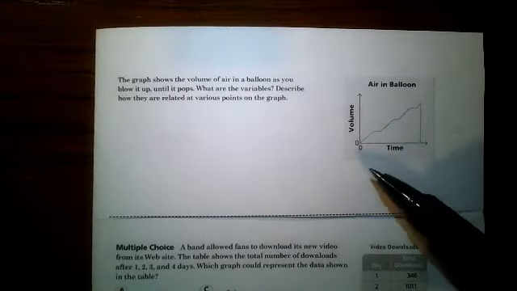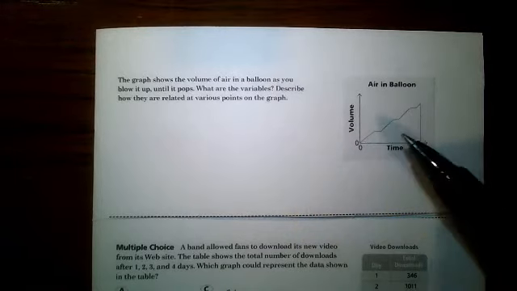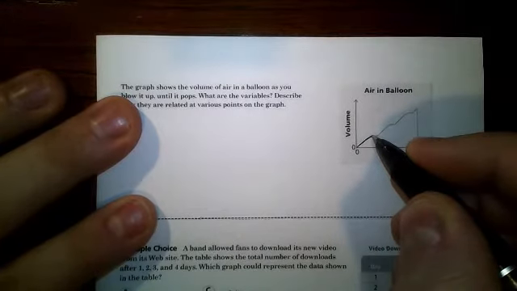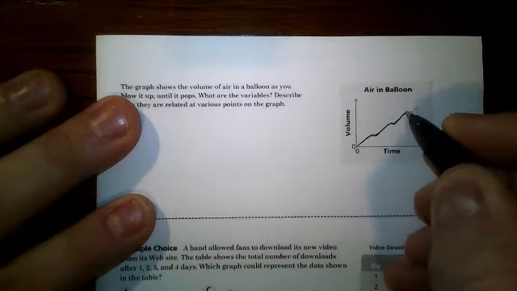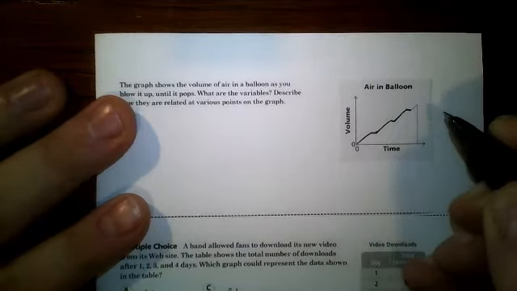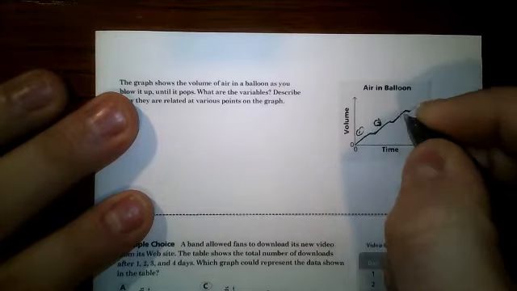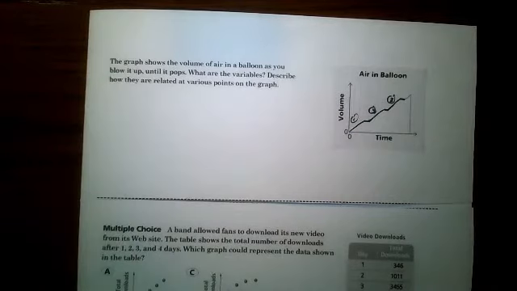So if we try and explain how they're related at each point of the graph, we've got this line that goes up and then steady, up and then steady, up and then steady. Right? So what is happening in these three spots here? How can I describe that line? What's happening to the volume?